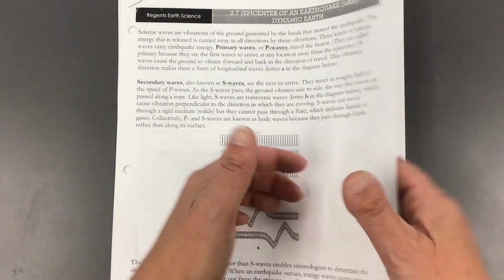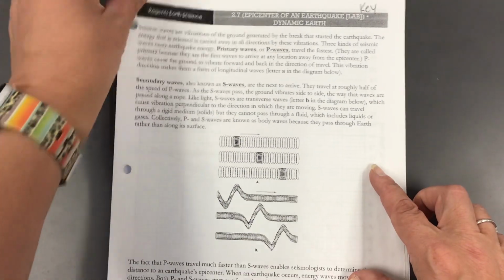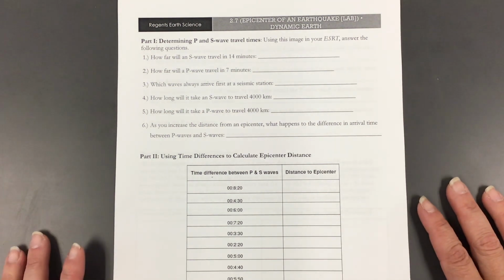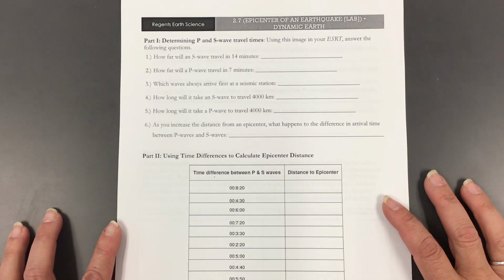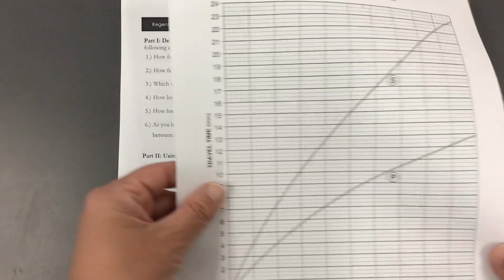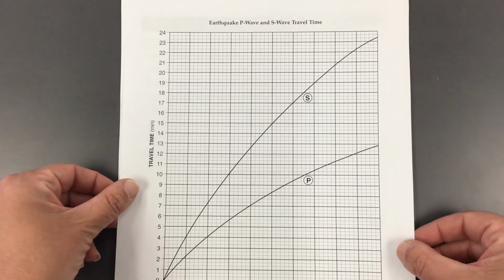We're going to start on the inside of the packet. And we're going to start with part 1. So part 1 is all about determining P and S wave travel times. And it says, using this image in your ESRT, answer the following questions. Well, you don't have an ESRT, but what they're referring to is this graph, this P and S wave graph.